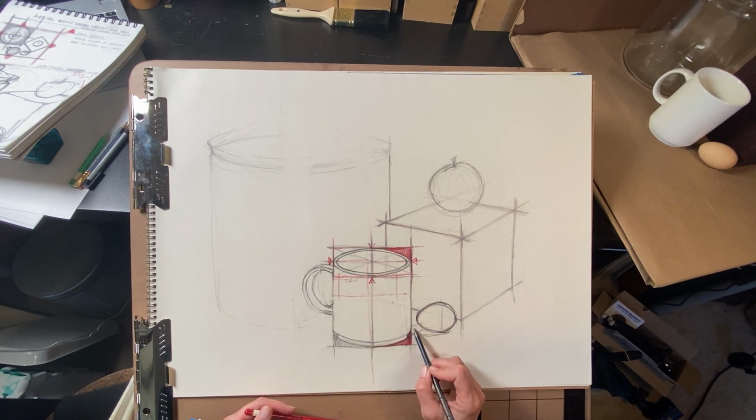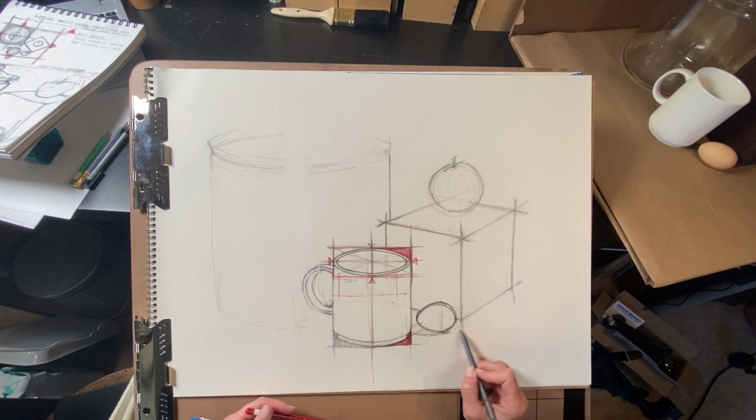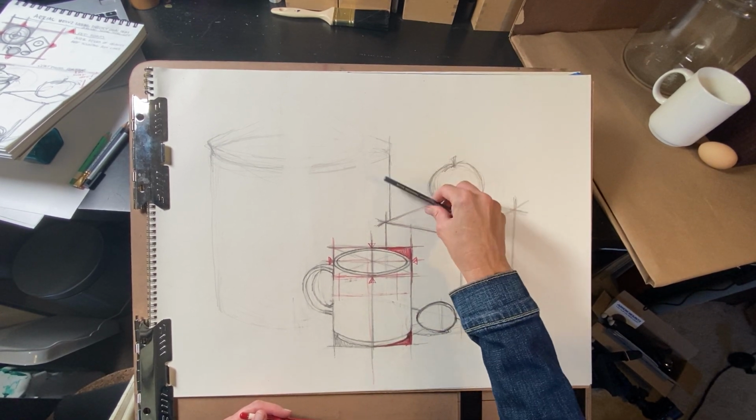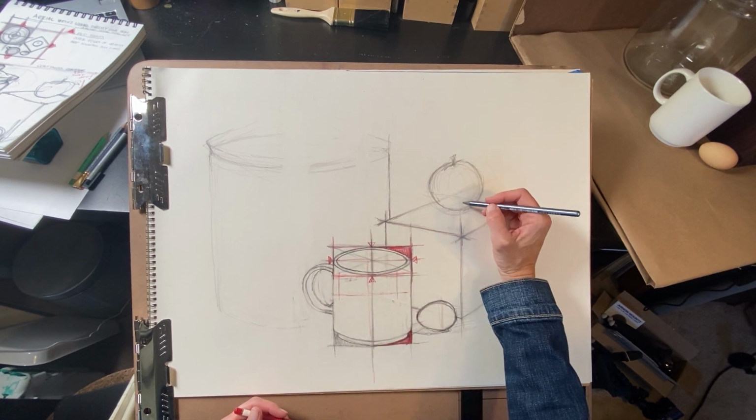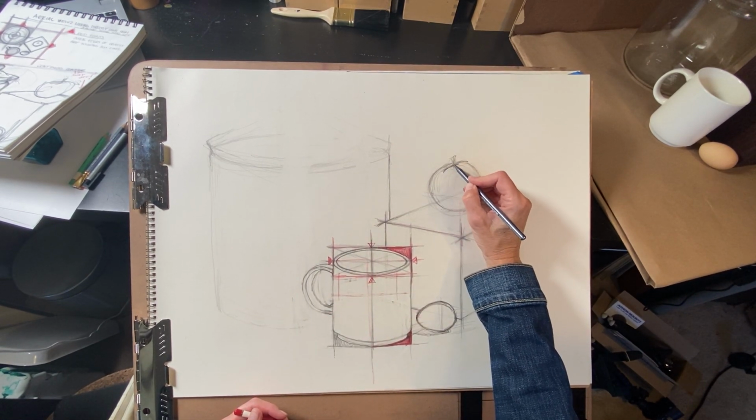Great, so those are my shadow masses in that direction, and there's another softer one coming this way. Great, so egg is established. I'm going to come up and look at my apple really quickly before finishing this off, and then we'll wrap things up. Okay, so apple.